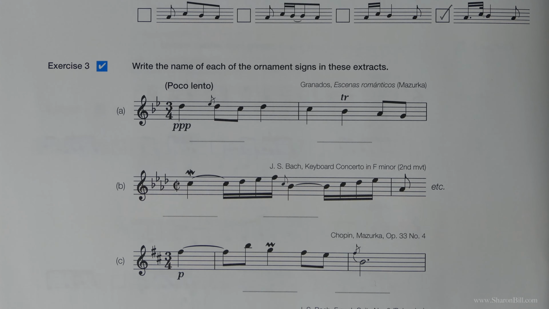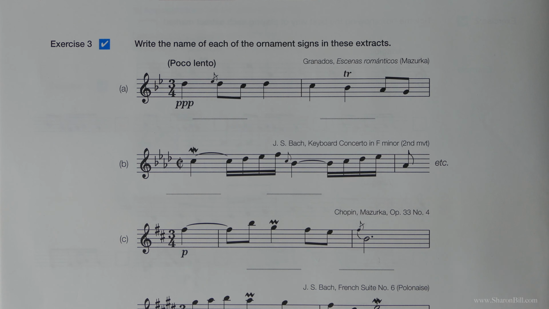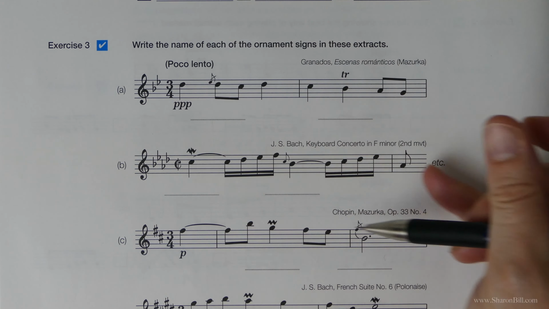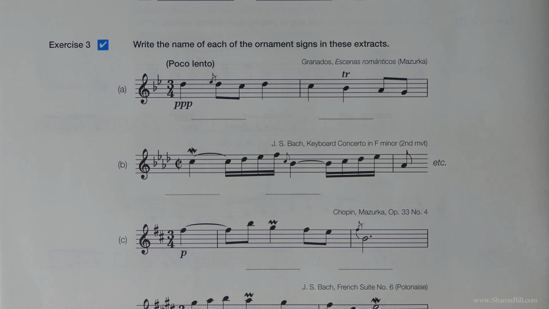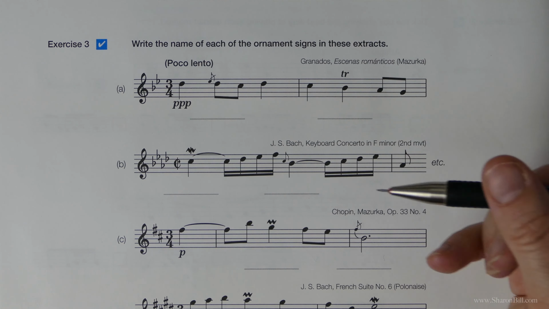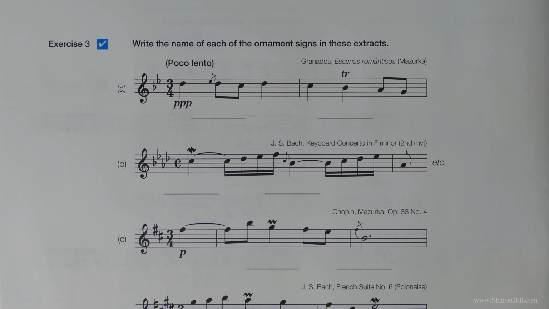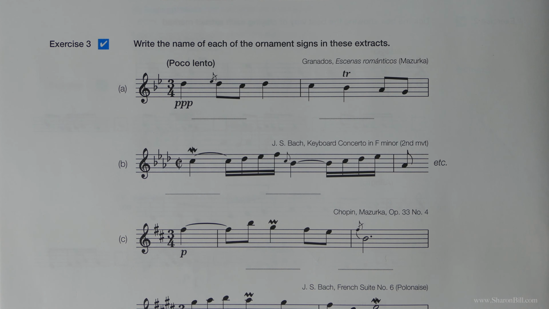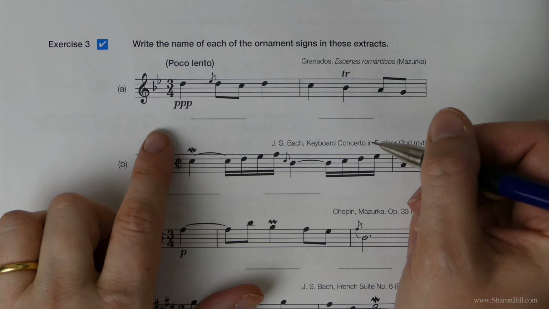Let's look at this last exercise, exercise 3, where we're just going to name each of these ornaments. So perhaps you could use this as an opportunity to test yourself to see if you can just remember what each of these symbols means. So perhaps have a go, just have a guess. It doesn't matter if it's incorrect. You're writing in pencil, of course, so you can always erase an incorrect answer. I think you'll learn it better by just having a bit of a stab at it.